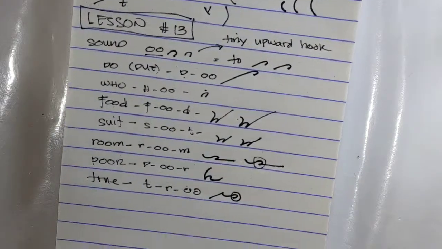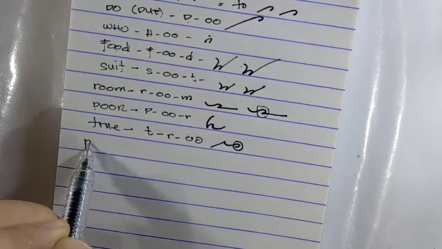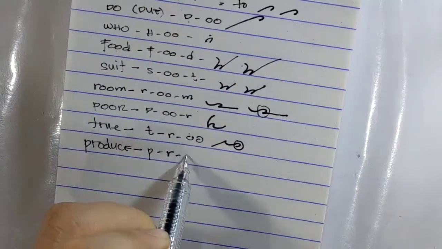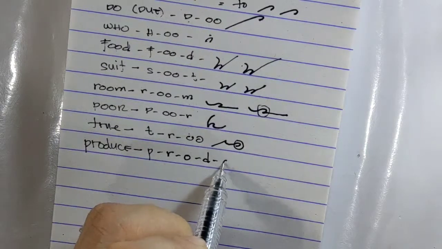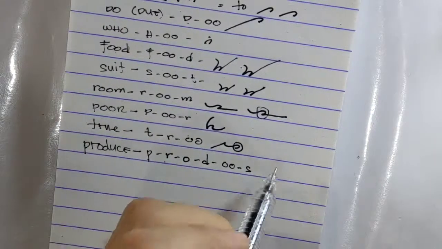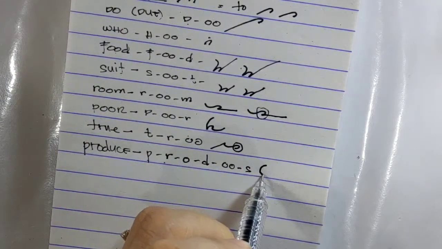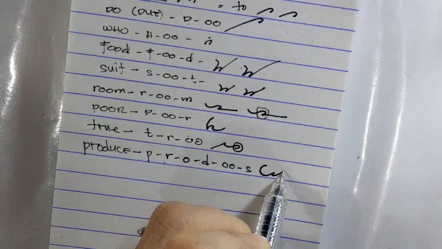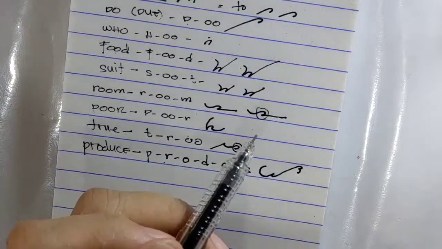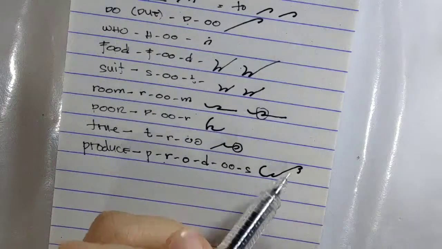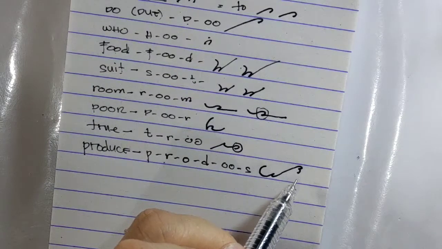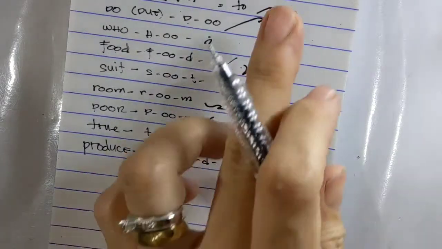Next, produce. Okay? So, P, R, O, D, U, U, S. So, you write the combination of P and R. P, R, O. From the word produce, you use the right S, because right S is easy to use rather than the left S.